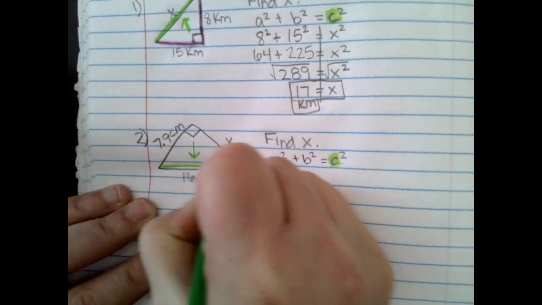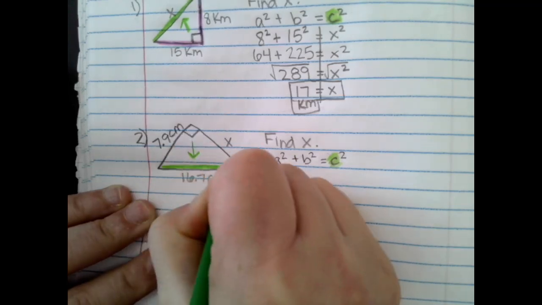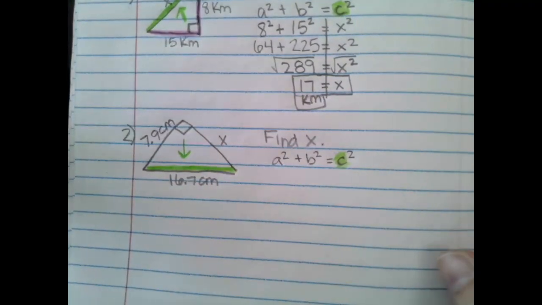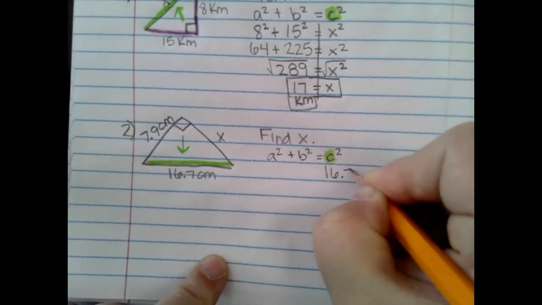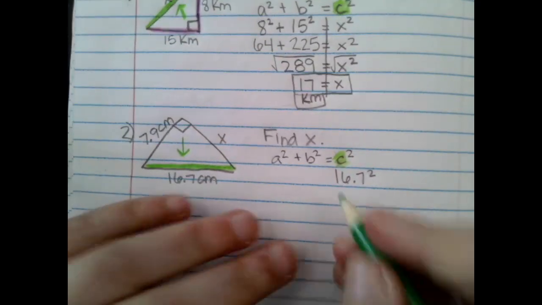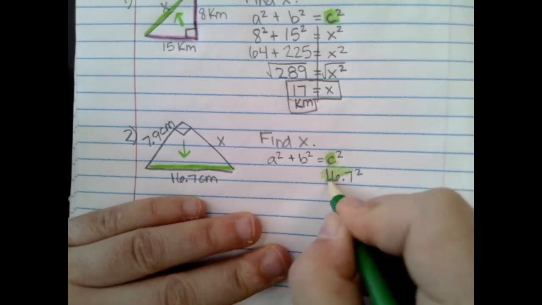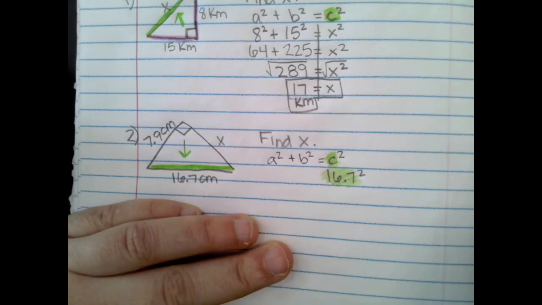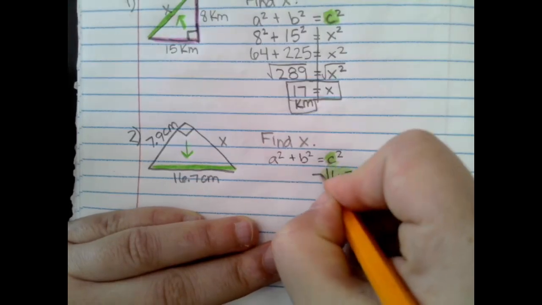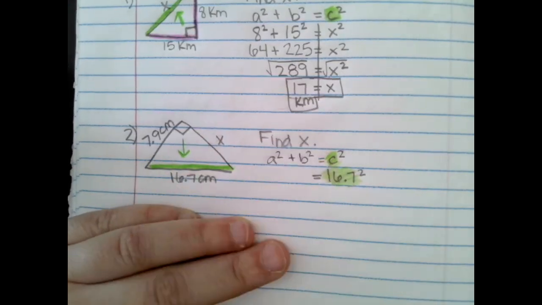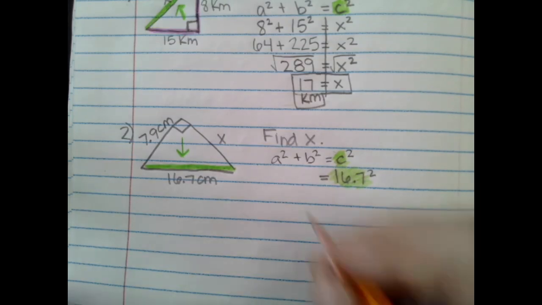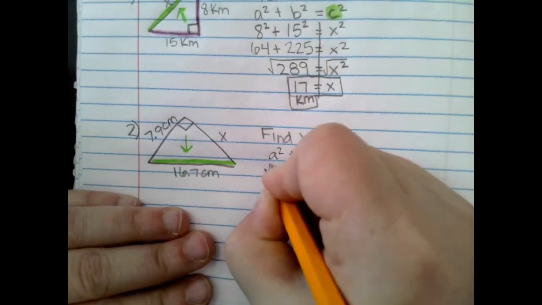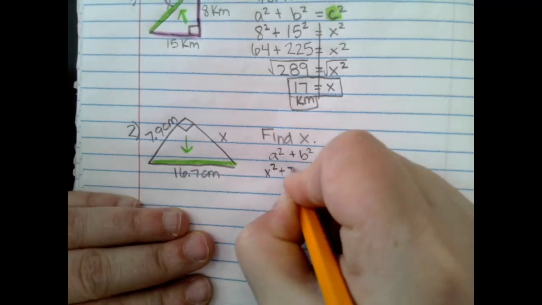The 16.7 is our hypotenuse. Our other numbers, it doesn't matter which order we go in. We have 7.9 and x. Do we want 7.9 first, or do we want x first? Okay. So x squared plus 7.9 squared.